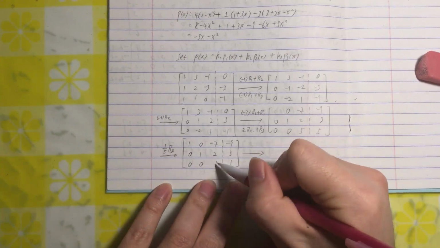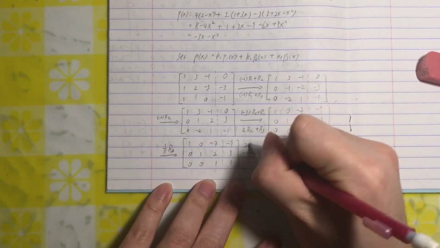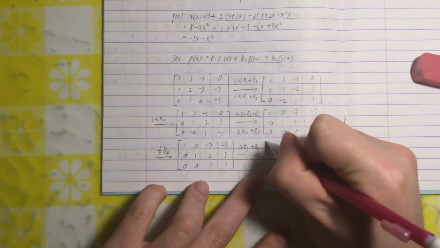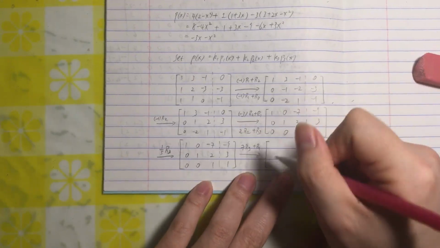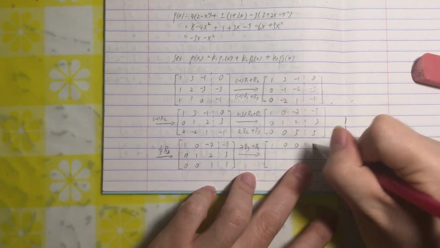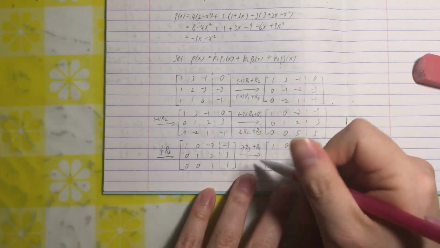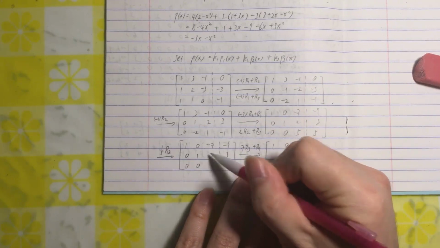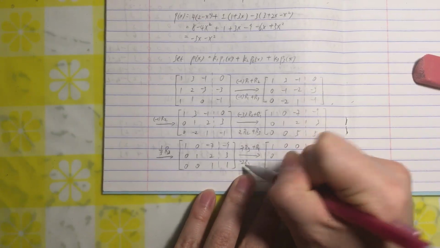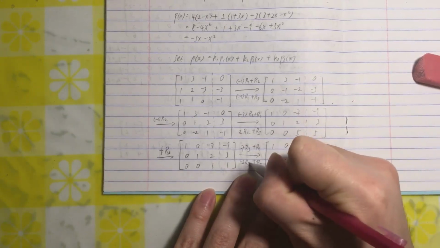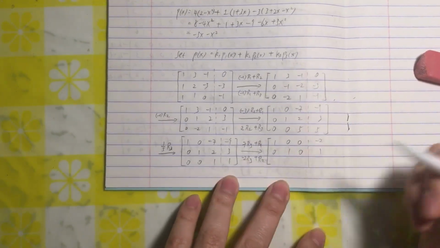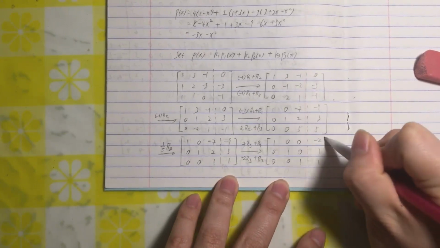So I can multiply the third row by 7, add it to the first row. So I get 1, 0, 0, negative 2. Next, I can multiply the third row by -2, add it to the second row. I get 0, 1, 0. And leave the third row the same. I get 0, 0, 1, 1.